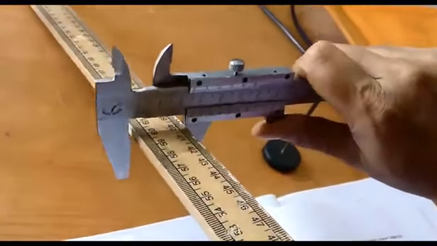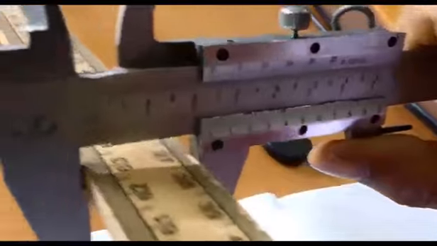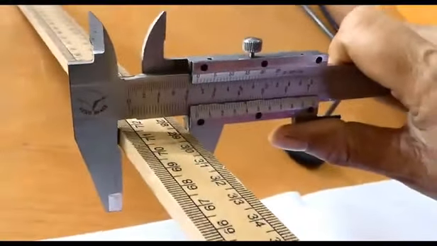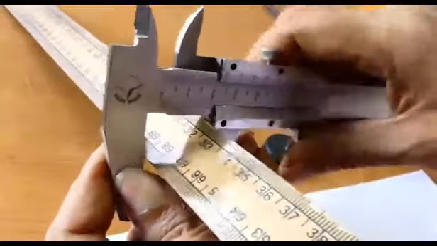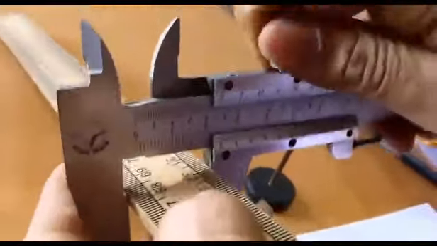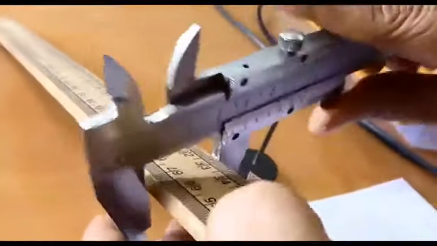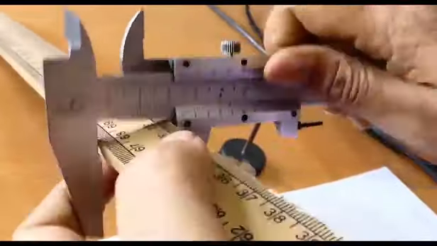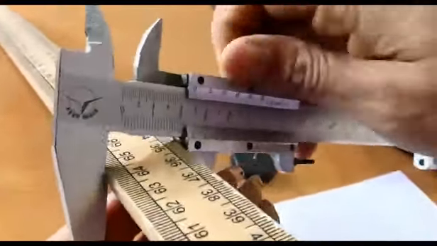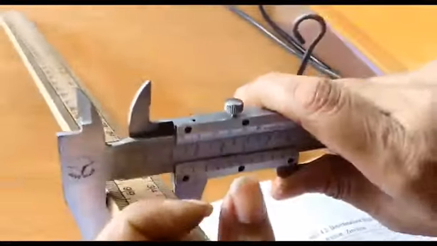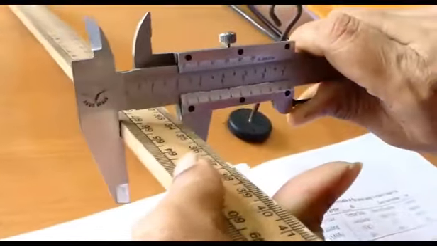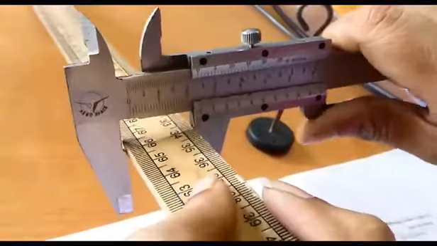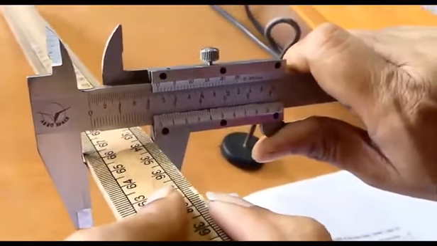Note the main scale reading and vernier scale coincidence that you observe. To make this tight, you can use this screw, and once it is adjusted, it has to be fixed like this. Then note down the main scale reading and vernier scale coincidence.